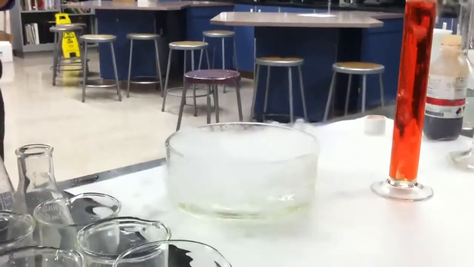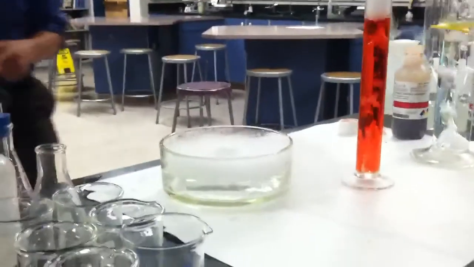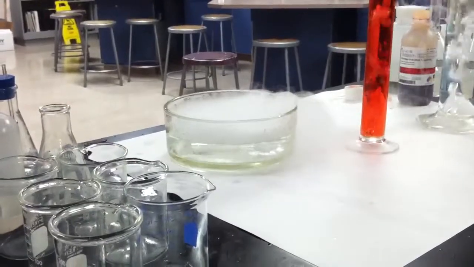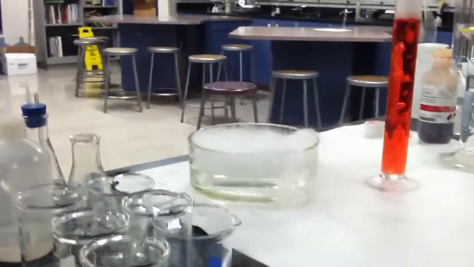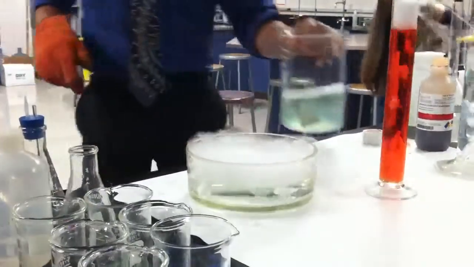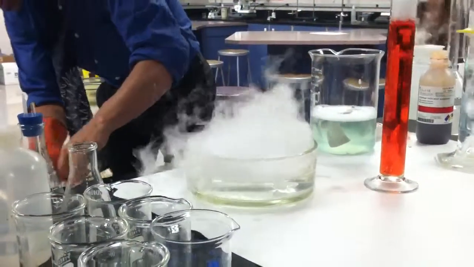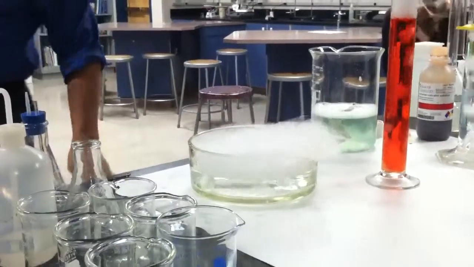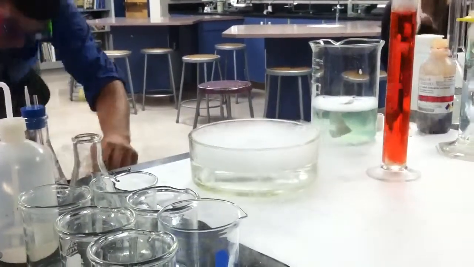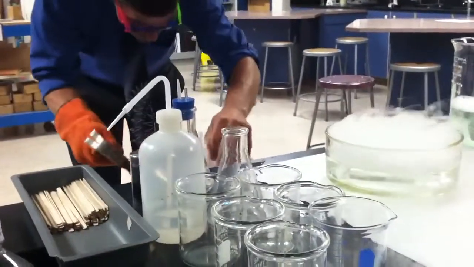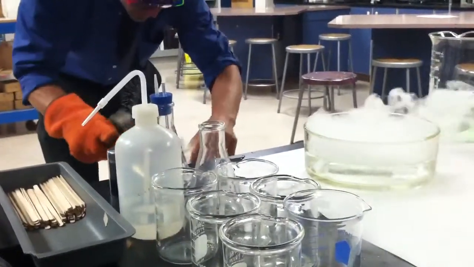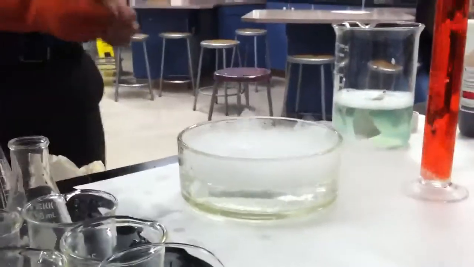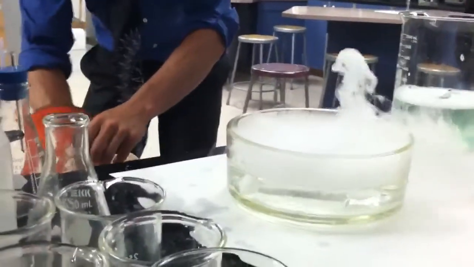And it makes a nice little bubble. Want to do that one more time? And there's some bubbles in there. So cool. Can you hand me that, Amber? You can feel it first. Try this.